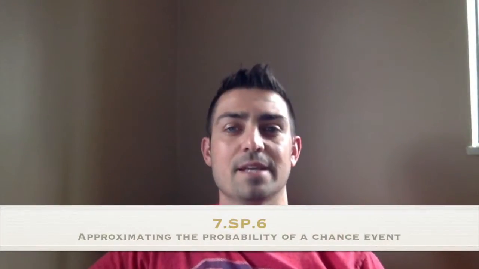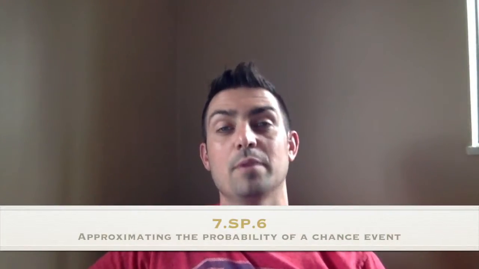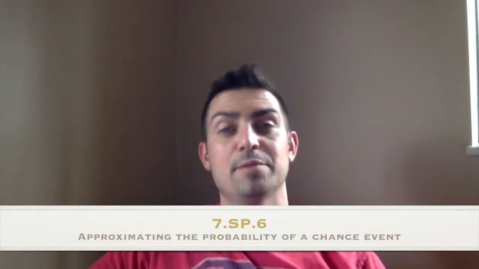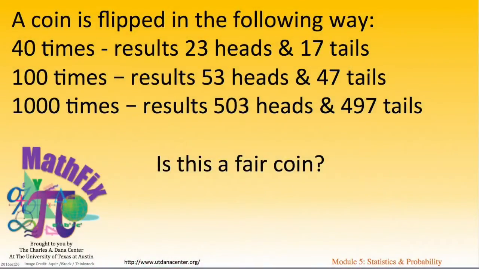Our problem this week looks at the standard 7.SP.6, which deals with approximating the probability of an event by collecting data and observing long-run frequencies. On this problem, we're given a collection of 3 runs of flipping a coin. The runs increase from 40 to 100 and then to 1,000.